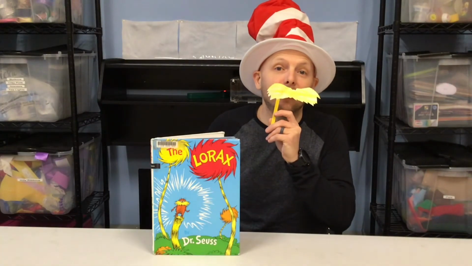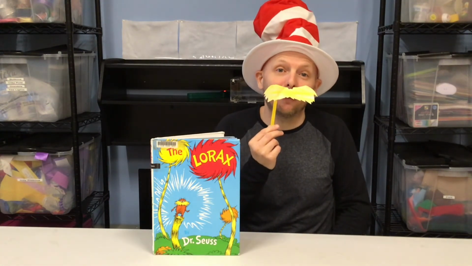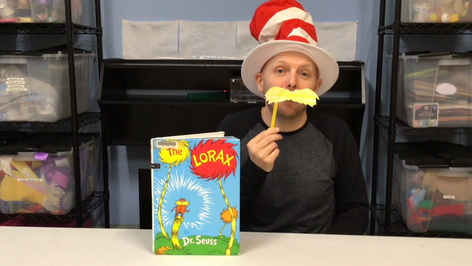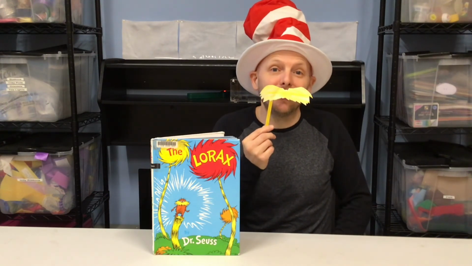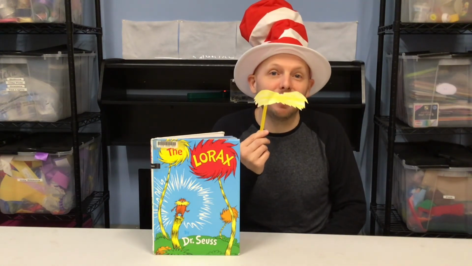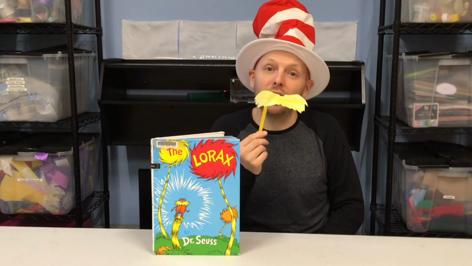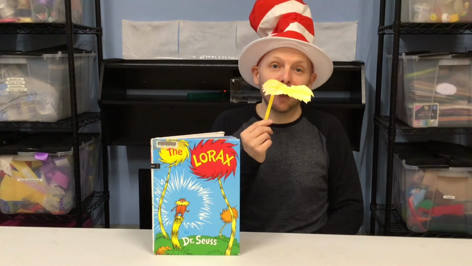The Lorax is another really popular Dr. Seuss book that is easy to make a craft of. We know the Lorax is most popular because of that mustache, right? So all you have to do is make a mustache of your own. Just cut out a mustache, paste it onto a popsicle stick, make sure it's colored yellow, put it right on top of your lip, and you have a Lorax mustache.